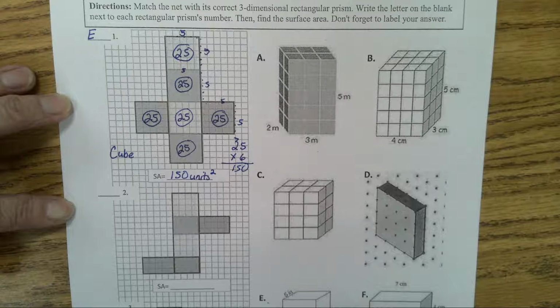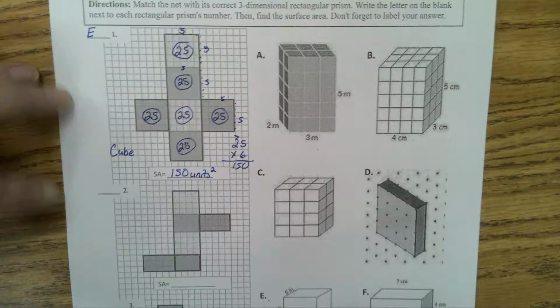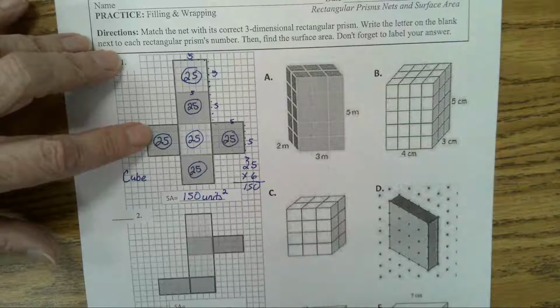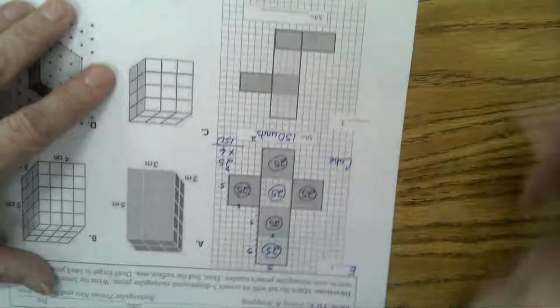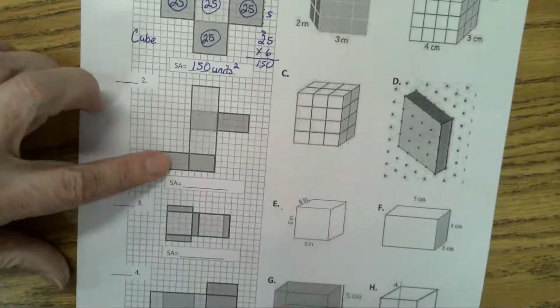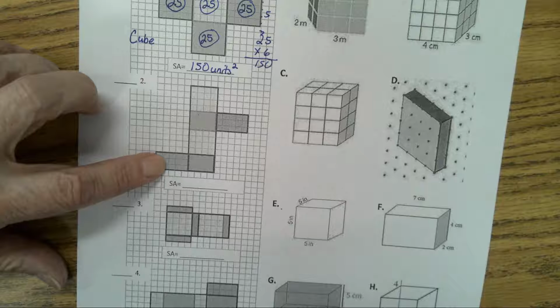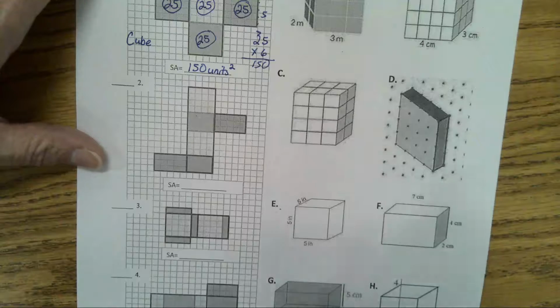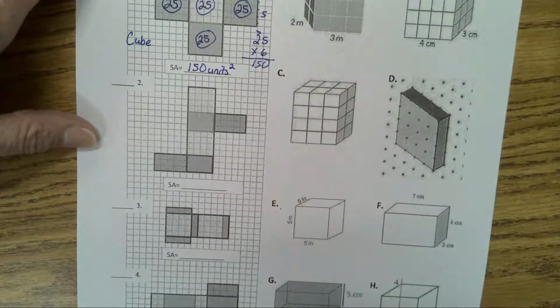Any questions? Now, kids, another way to draw the net is like this. My favorite way is like this. You could do it like this. I usually draw mine where it looks like this. But you could also do it like this. This is also a net. It doesn't have to always be a cross. It could be like this. So now we have to figure out which shape matches this one.